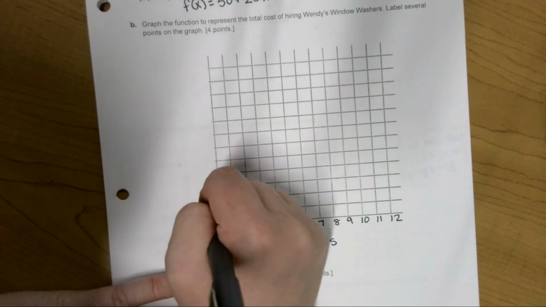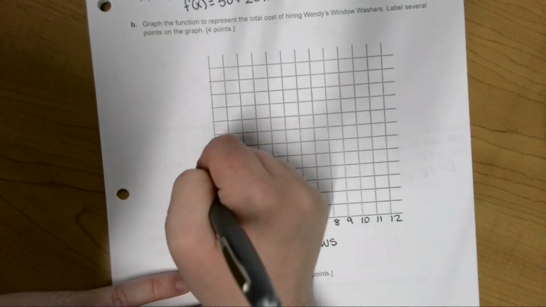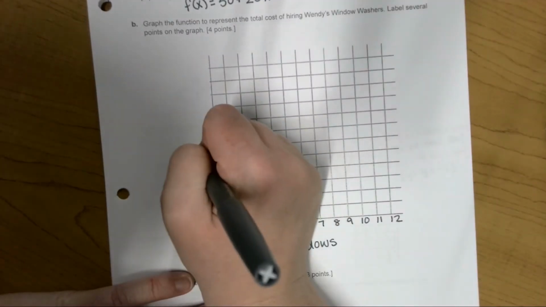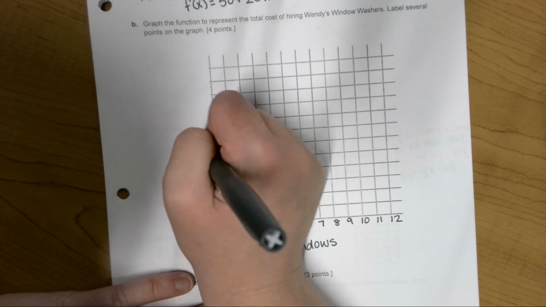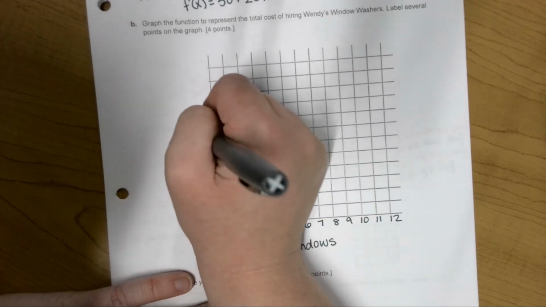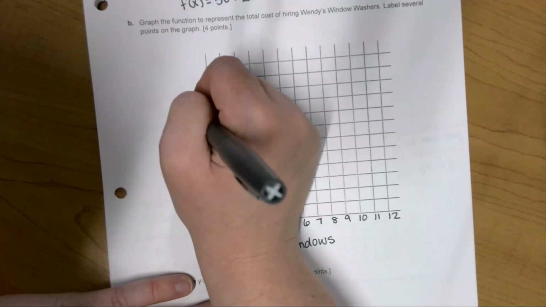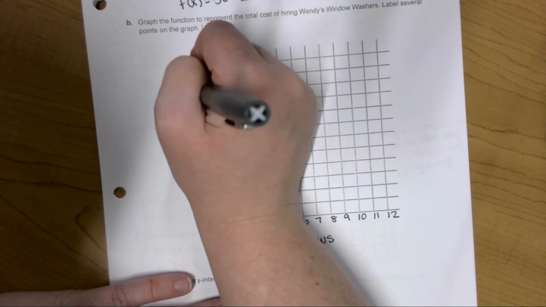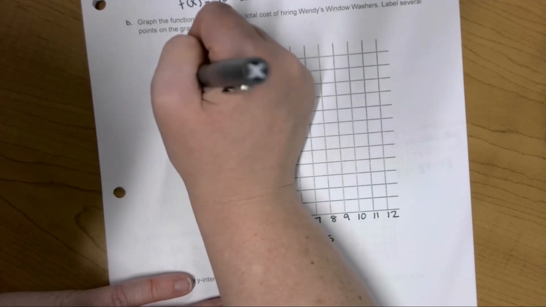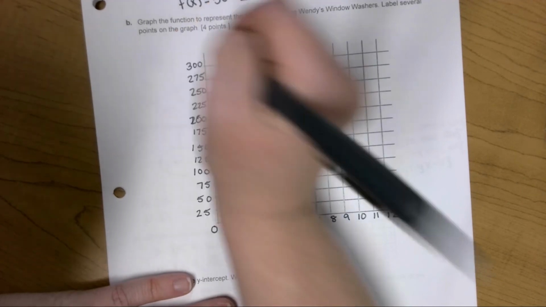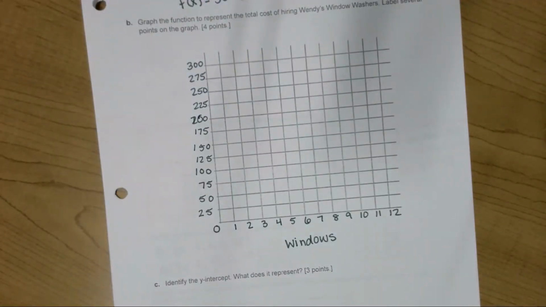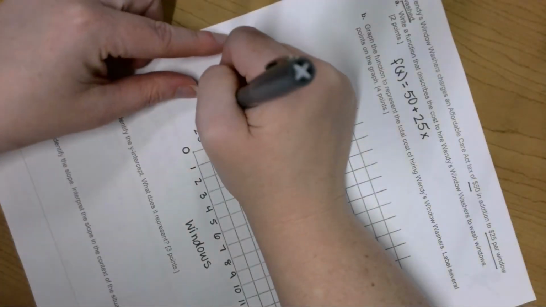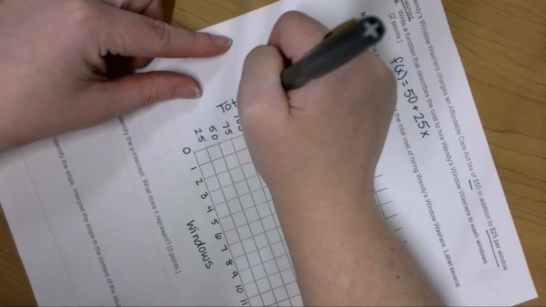And then my cost, I'm probably going to go up by 25 since that's my slope. So 25, 50, 75, 100, 125, 150, 175, 200, can't count today, 225, 250, 275, and 300. Okay, if you notice, I went up by the same amount each time. It's scaled correctly. And this is my total cost in dollars.